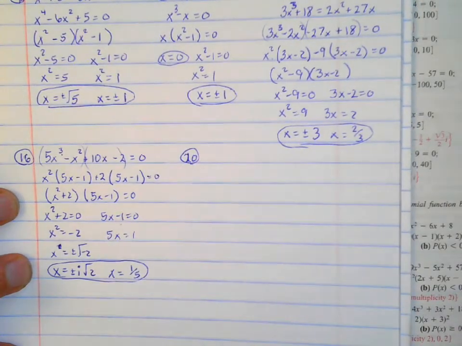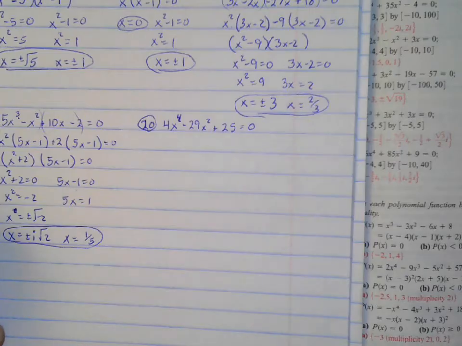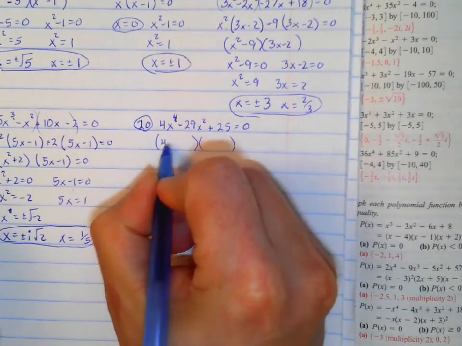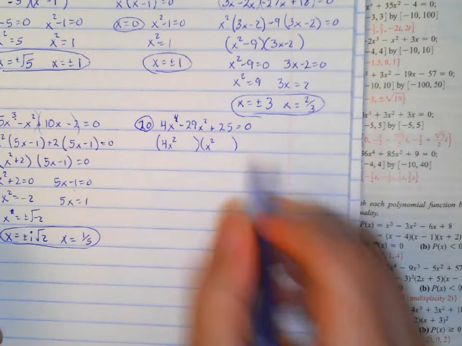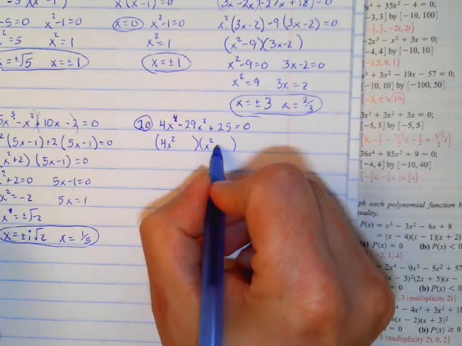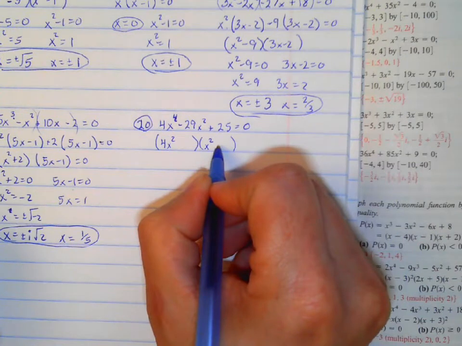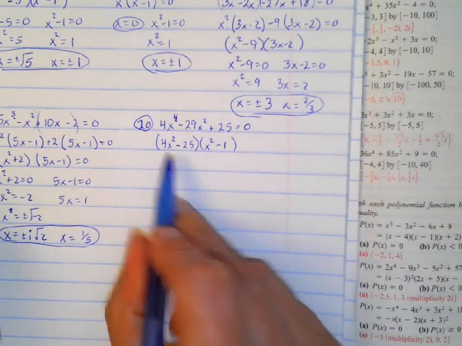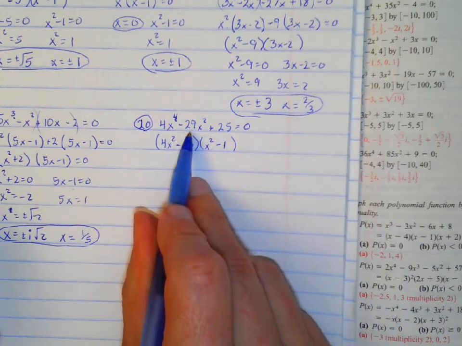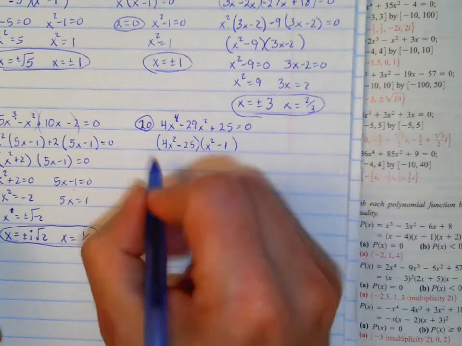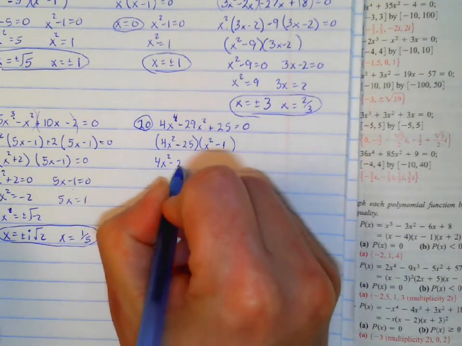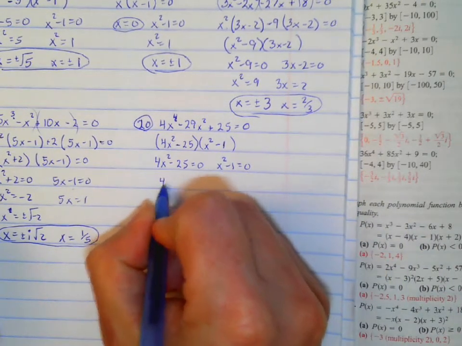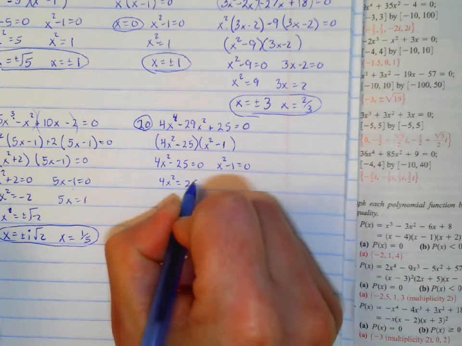Okay, number 20. Number 20, we can factor this. I'm going to use 4x squared times x squared. And negative 25 and negative 1 will give me negative 4, and negative 25 give me negative 29 together. To solve it, set them both equal to 0. So 4x squared is equal to 25. I'm going to use square root method for both of these.